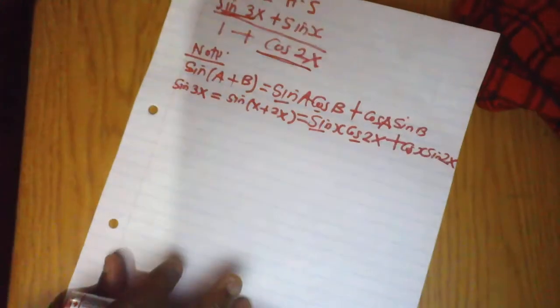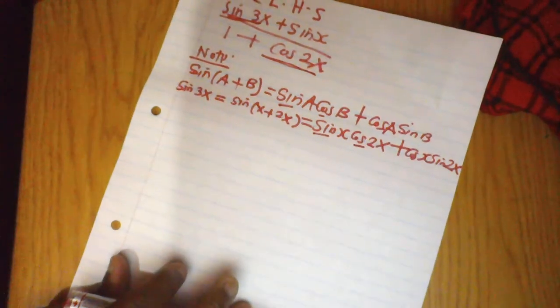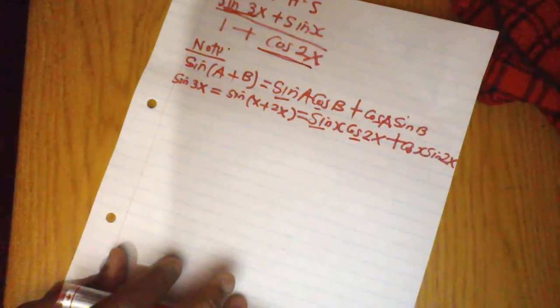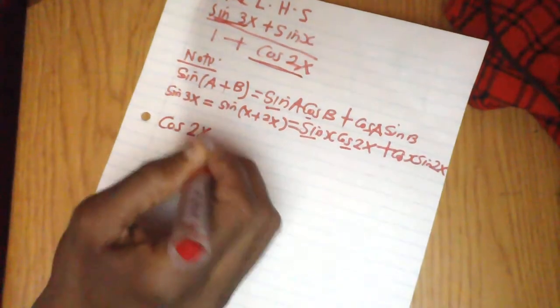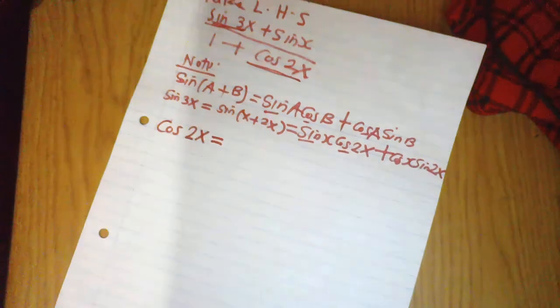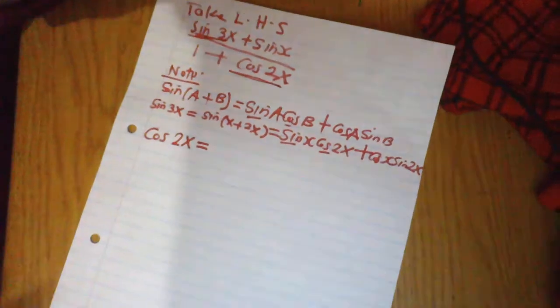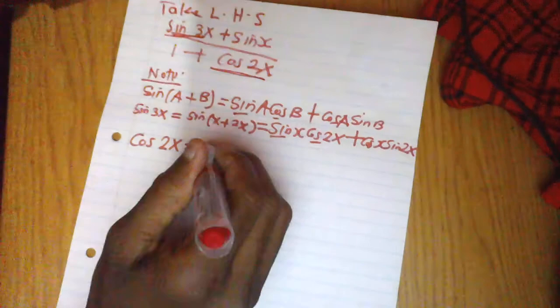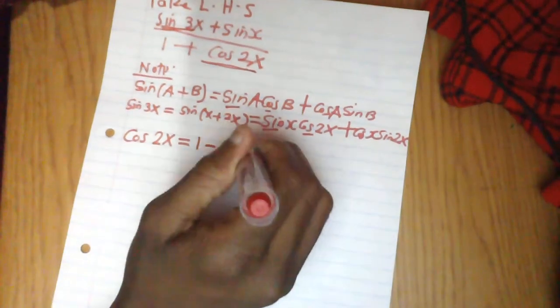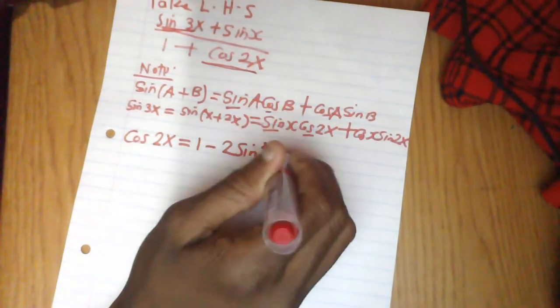Cos of 2x, I can also break it, but I have to break it in terms of sine. There are two ways of writing the cos of a double angle, but because our final answer has to be sine, this can be equal to 1 minus 2 sine squared x.